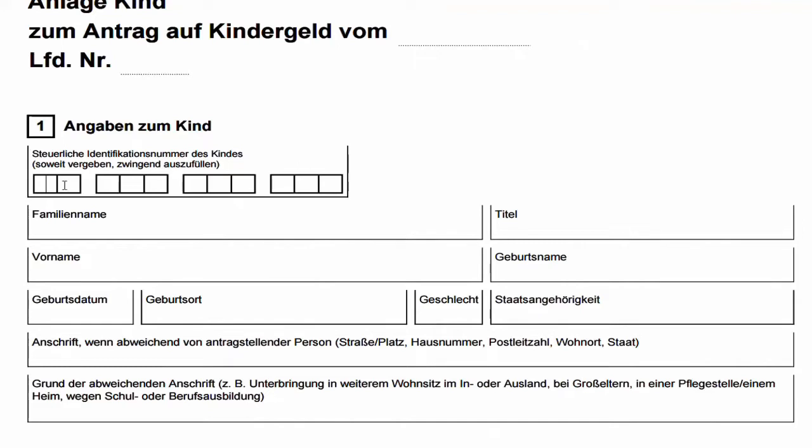Here you write the tax number of your child in Germany. If he or she has already received this tax number, you must write it here. Here you write the last name or the family name of the child. If your child has a title, you write it here. Here you write his or her first name. Here the maiden name. Here the date of birth of this child. Here the place of birth of the child. Here the gender of the child.